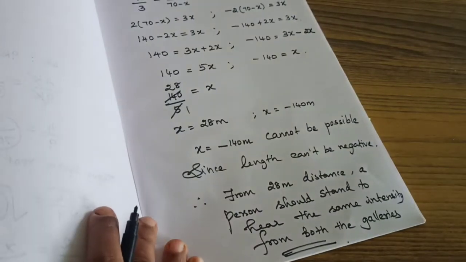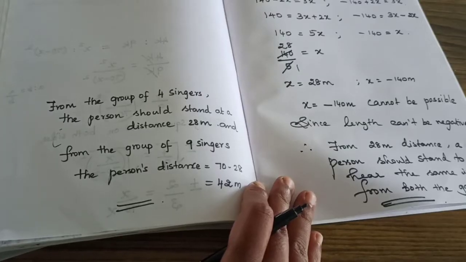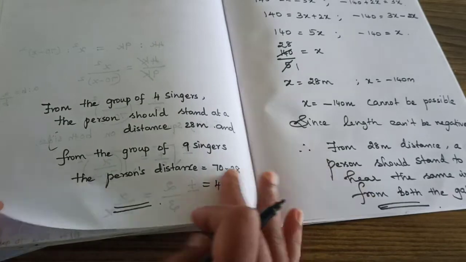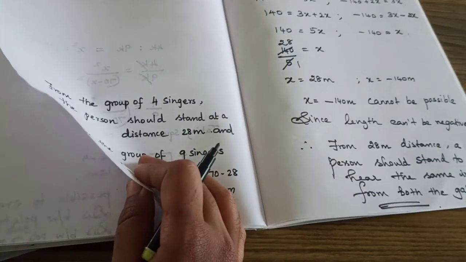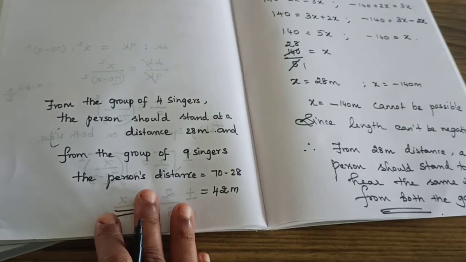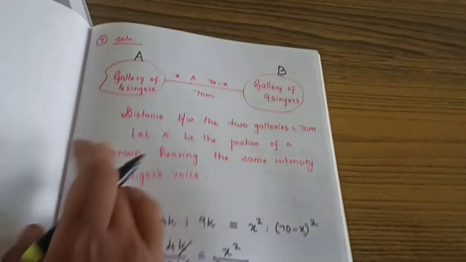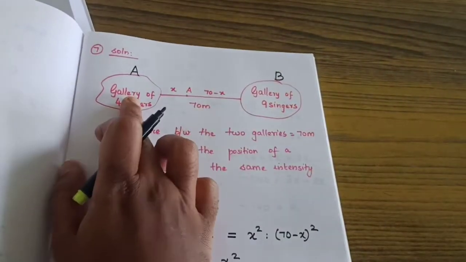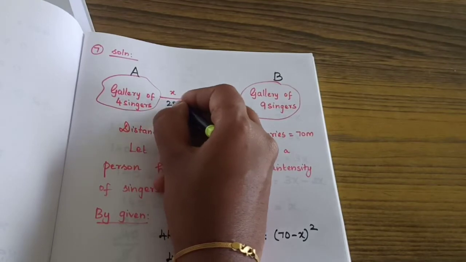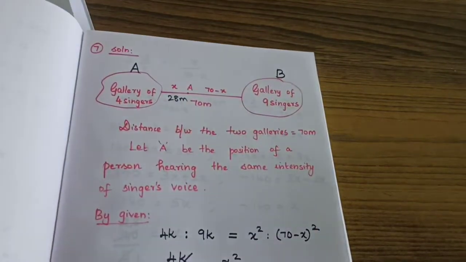Shall we solve question number 8 now? There are 2 more problems only, then we can finish exercise 3.12 today. Listen students, in the last question, from both the groups we need to calculate the distance, that means from group A and from group B. From group A this is 28 meter, and here we need to calculate 70 minus 28 also.